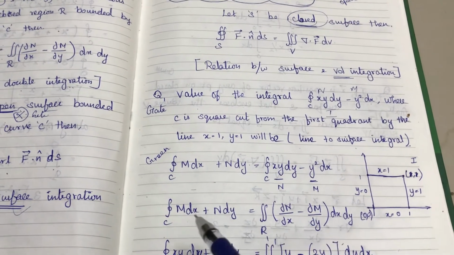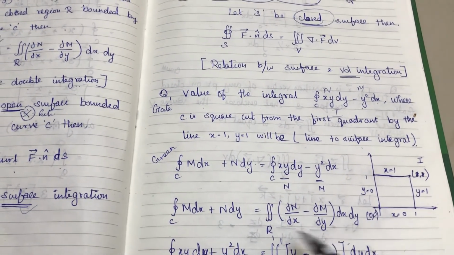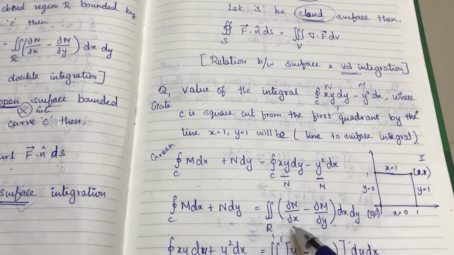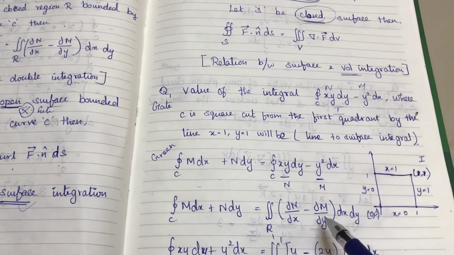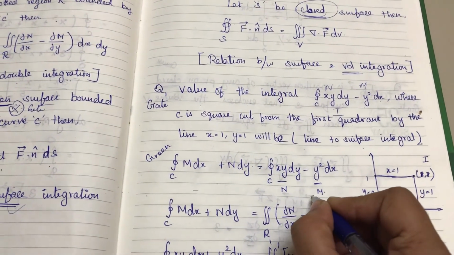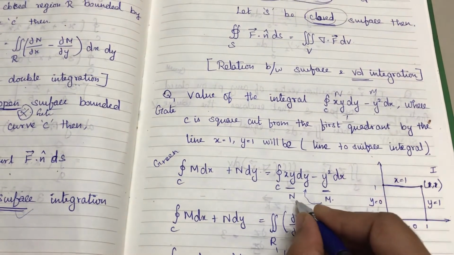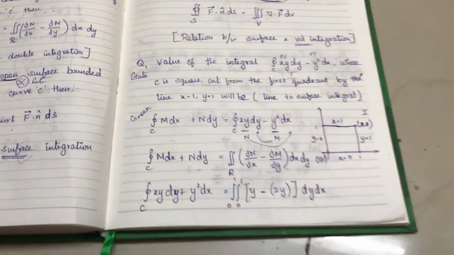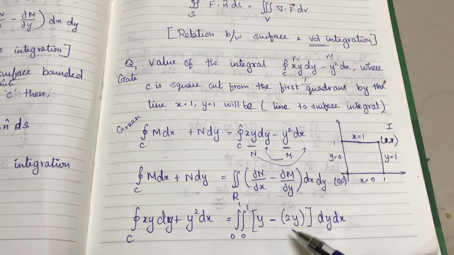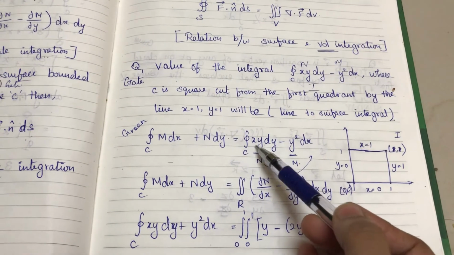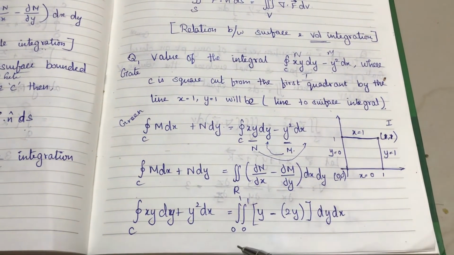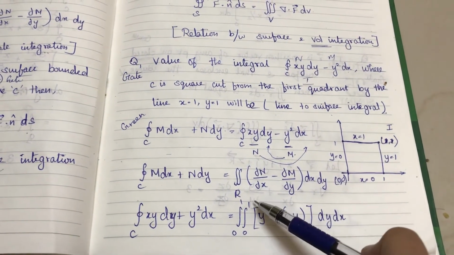So I need to find the right hand side, that is the double integration of dN by dx minus dM by dy. What is y square with respect to y? It means 2y. What is xy with respect to x? It means only y. The limits are 0 to 1, 0 to 1.